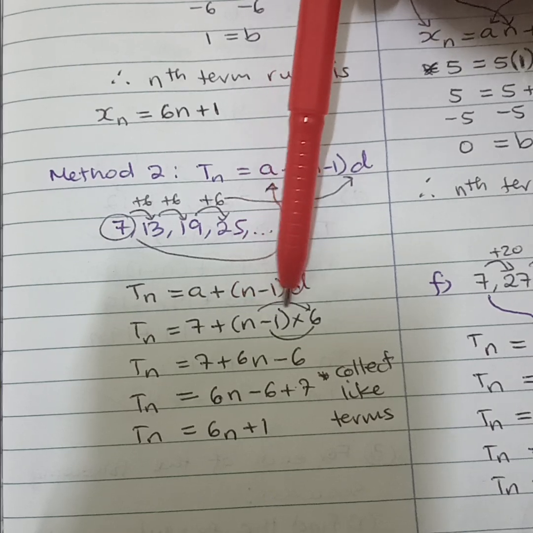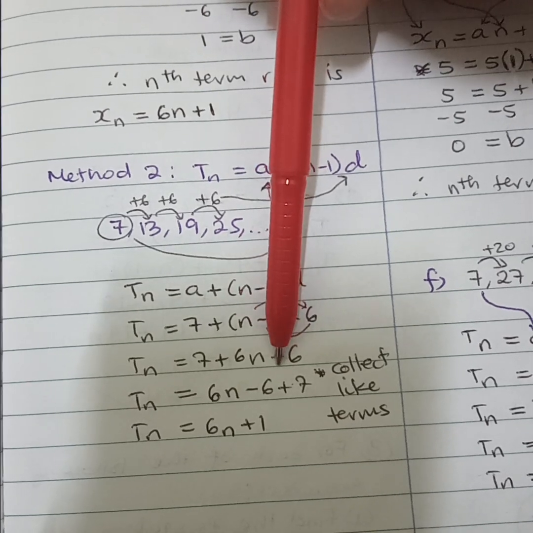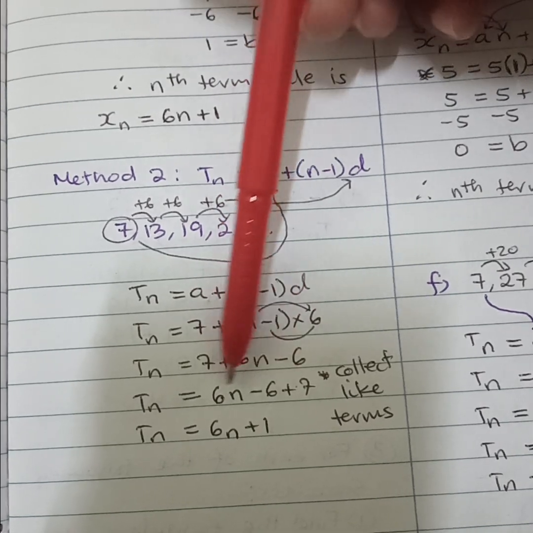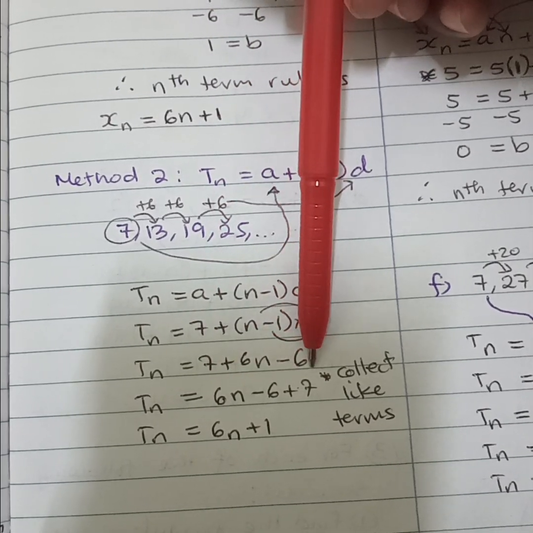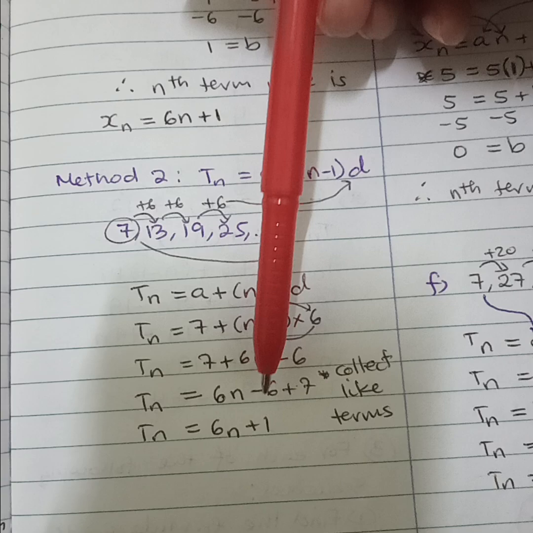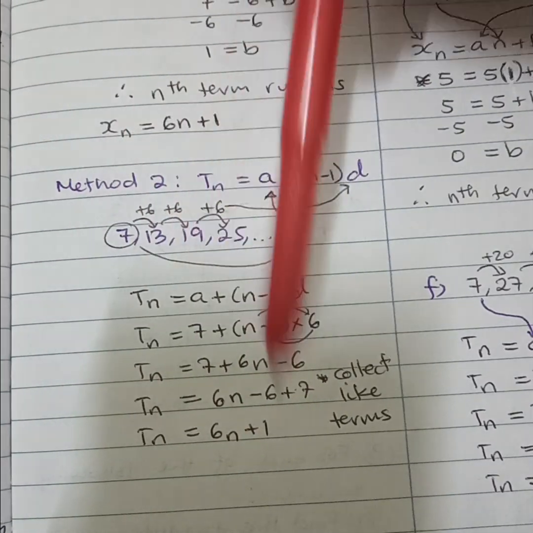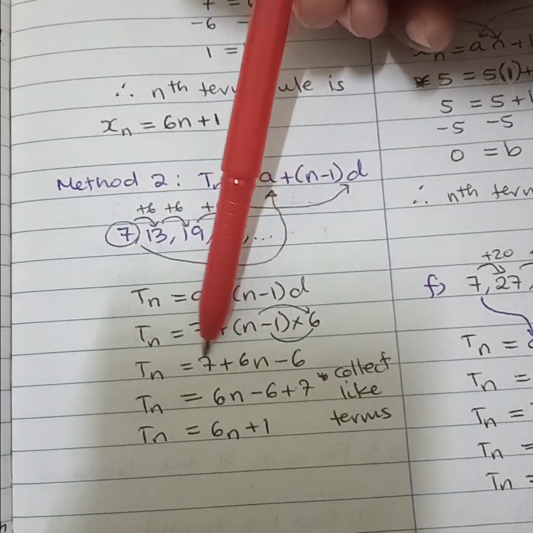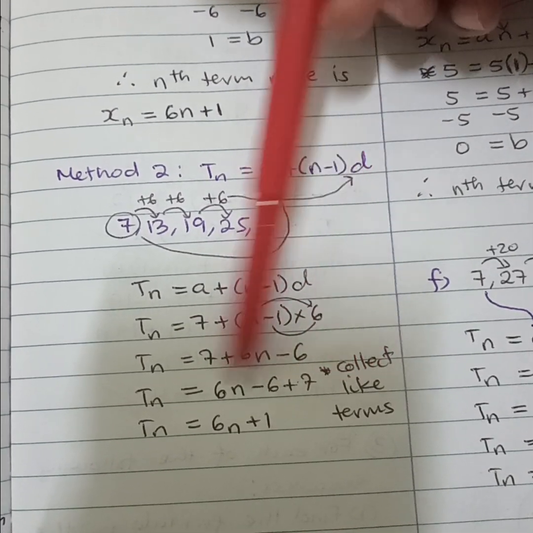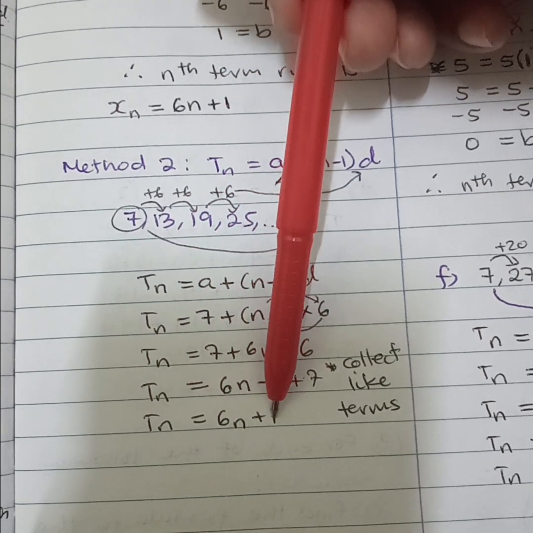And then we expand this bracket. 6 times n is 6n. 6 times negative 1 is negative 6. And we collect like terms. You can go 6n first and then negative 6 plus 7, or you can go 7 minus 6 is 1 plus 6n. Either way, so long as you bring them along with their signs in front of them. So here's our rule. The nth term is equal to 6n plus 1.